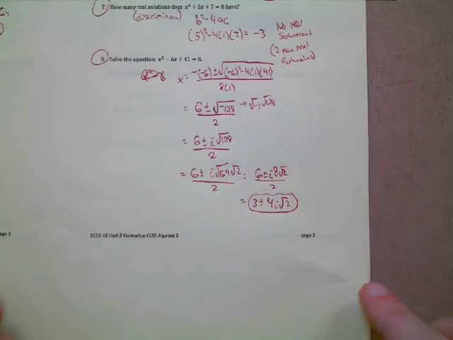All right, let me do one more and then we'll stop. One more and then we'll stop here. Turn the page there. We'll look at number 9 and then we'll stop.